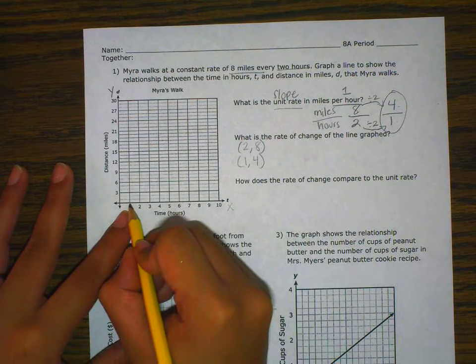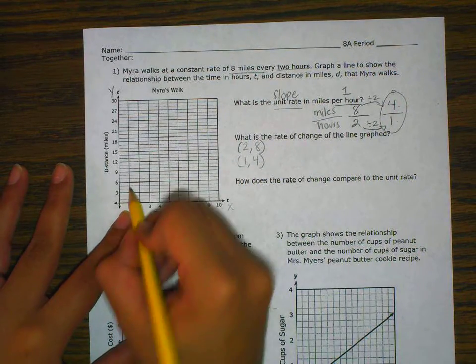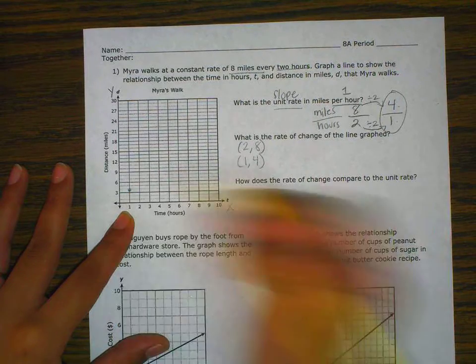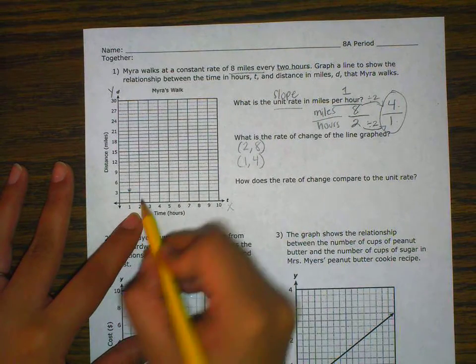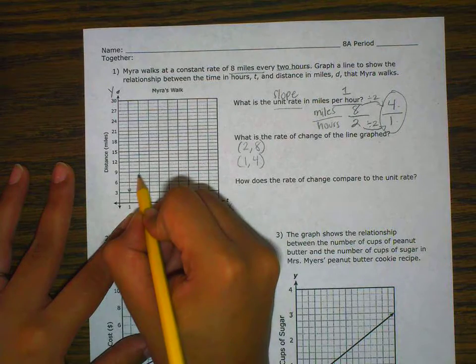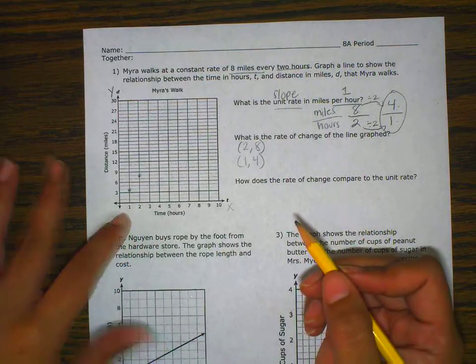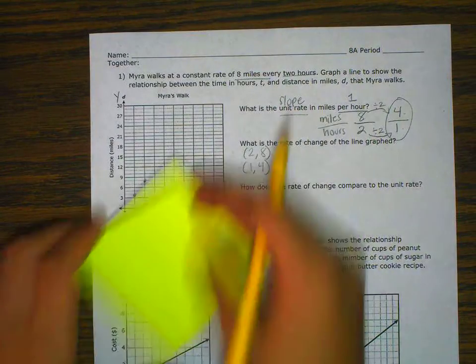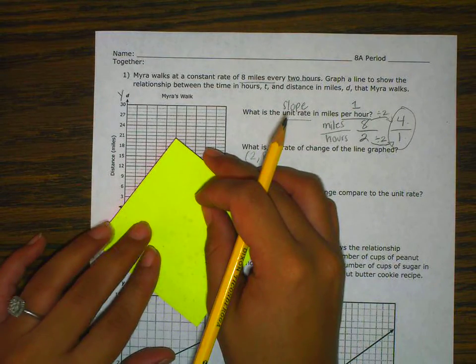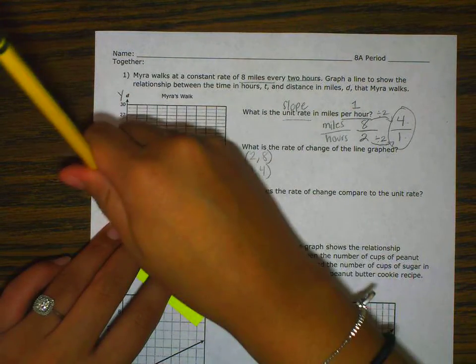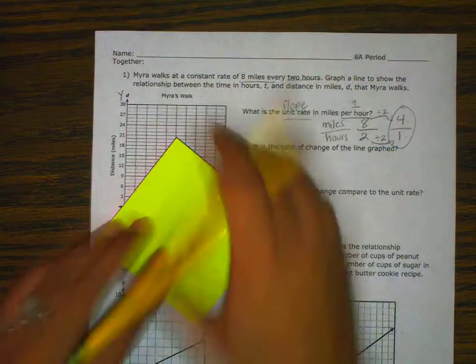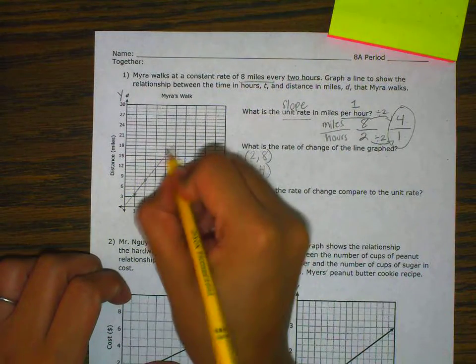So 1, and then up 4 right here, and then 2 all the way up to 8. So if we take that and we draw a line through it, the line would look like that.